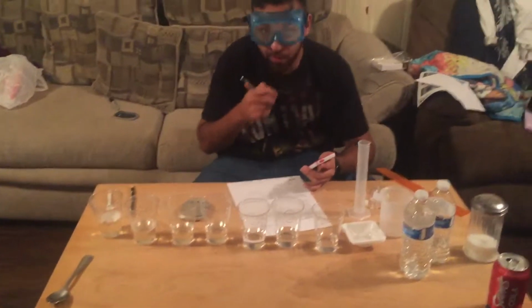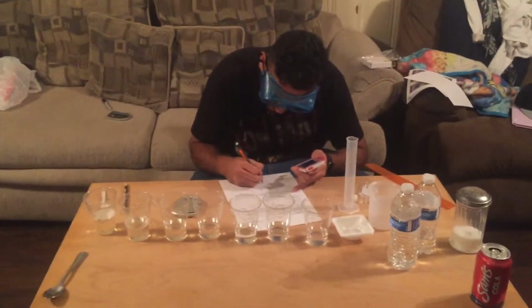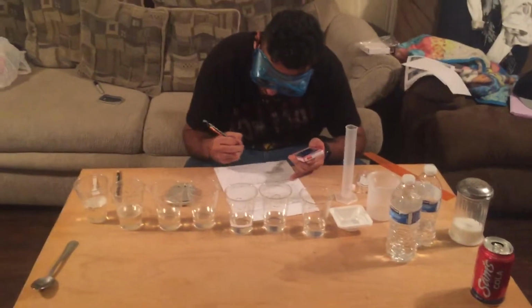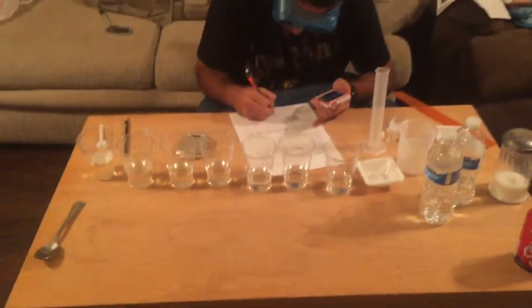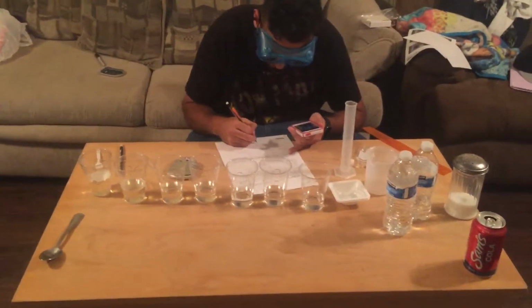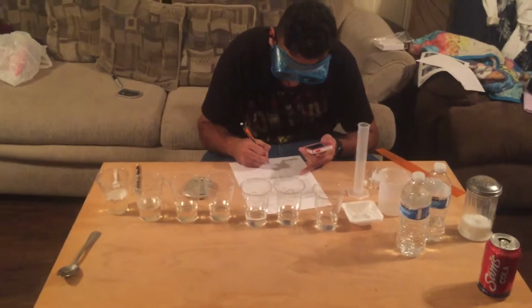Now I'm doing the acrylic one. The mass, which I got 2, divided by the volume, which I got 4.89. The density for the acrylic one is 0.40.